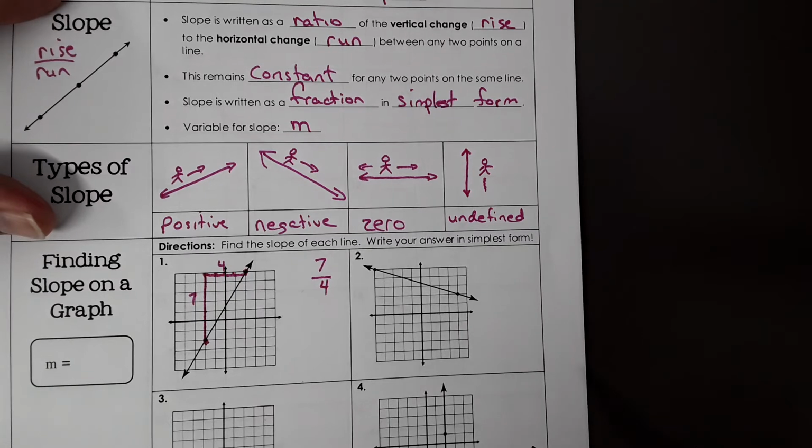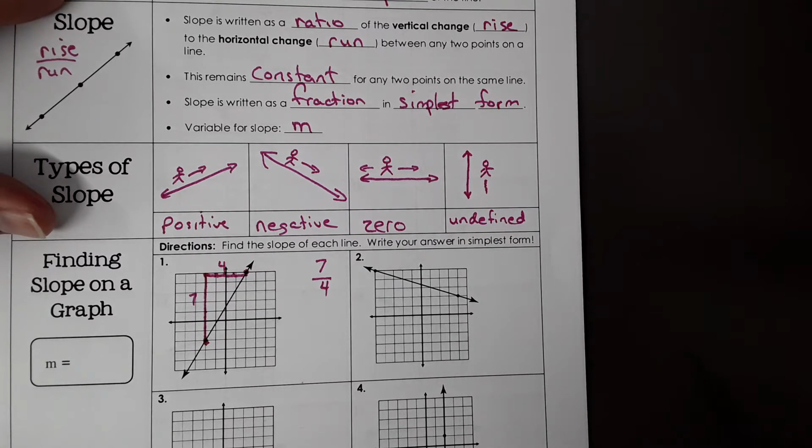Let's look at number 2. I already know my slope's going to be negative, so let's see how we get that negative number.